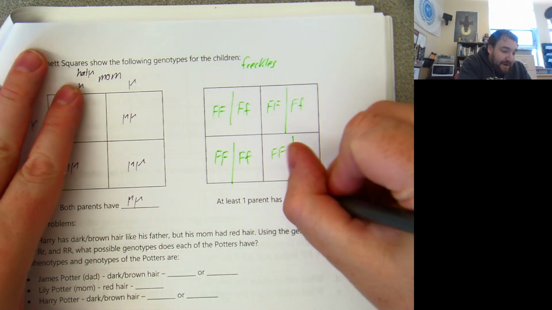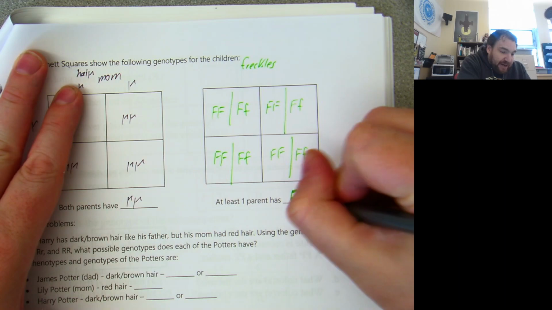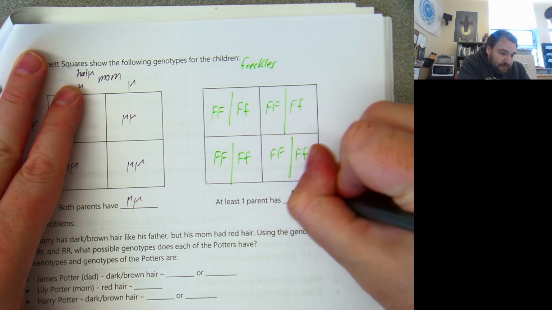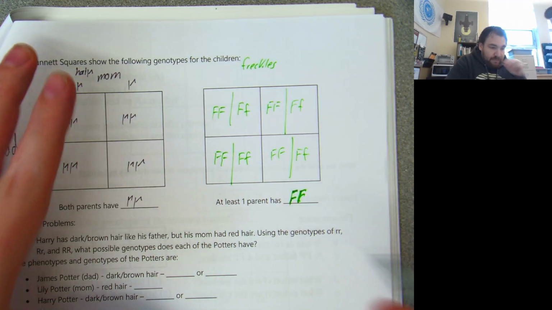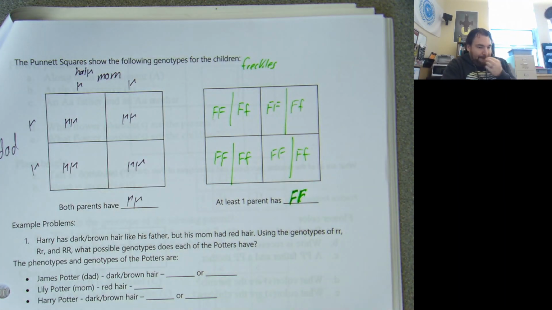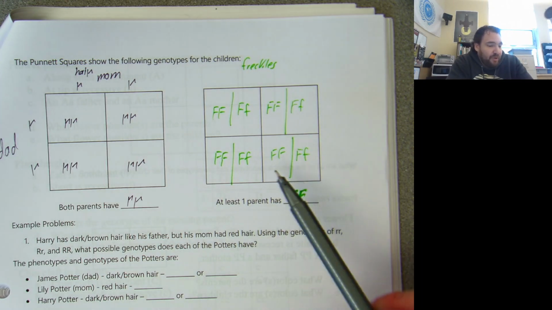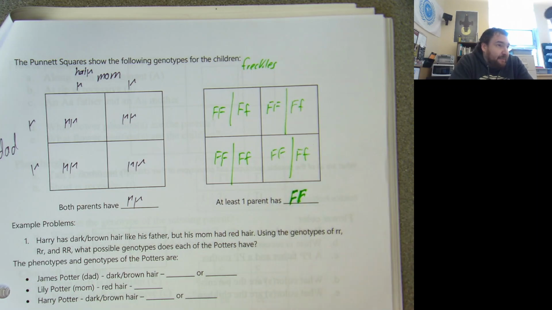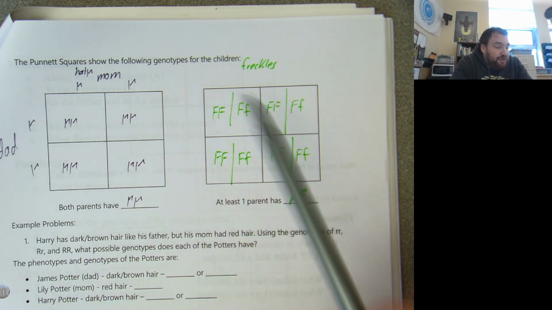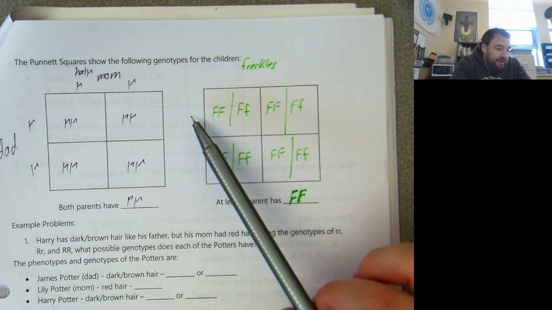So one parent at least has to be big F, big F. We don't know, we can't say anything about the other parent. The other parent might, let's say Molly has freckles. Arthur could have no freckles.